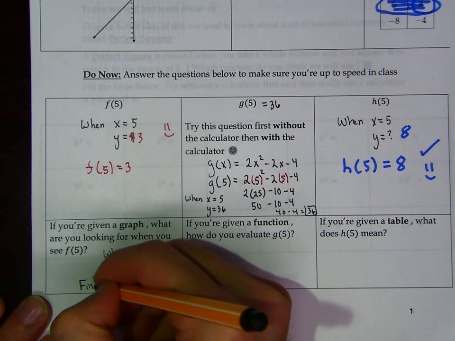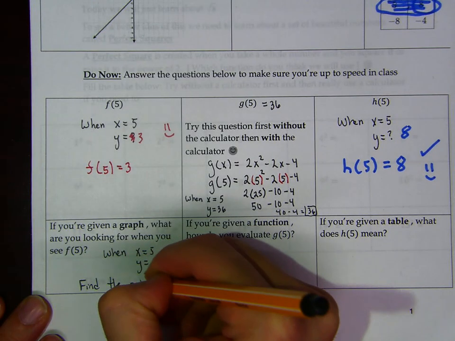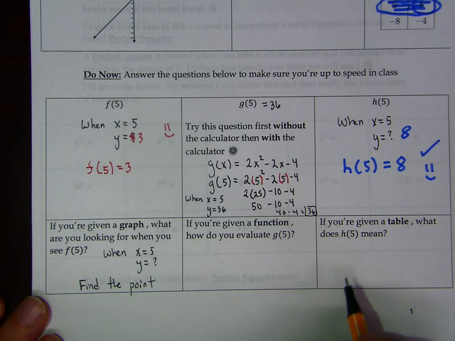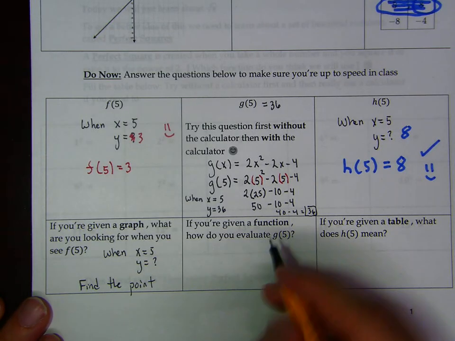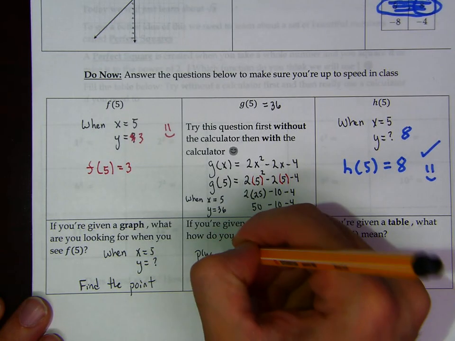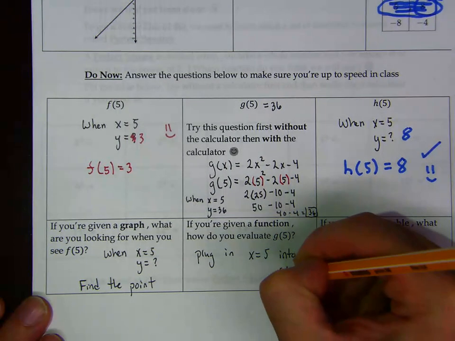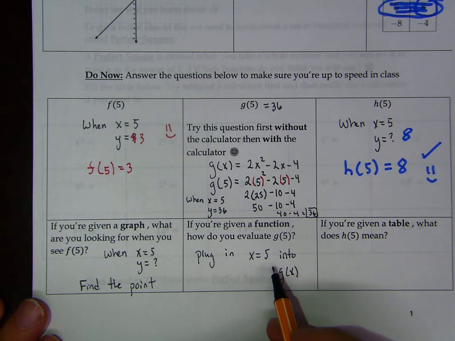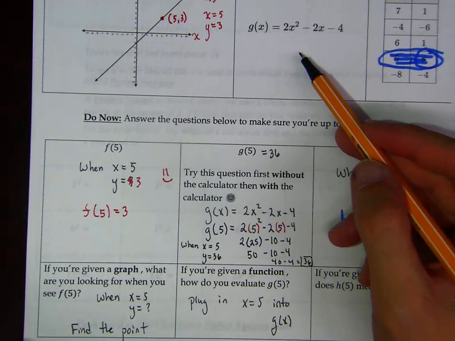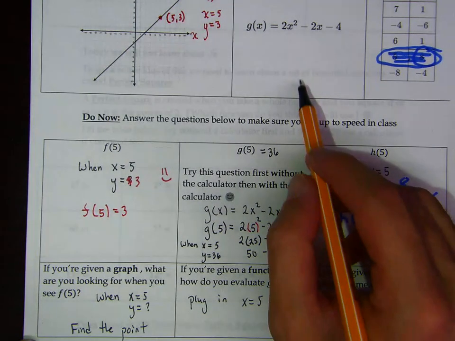Find the point. You just find the point when x equals 5. If you're given the function, plug in x equals 5 into g of x. Here, if you're given a function, you just plug in the number into the function.